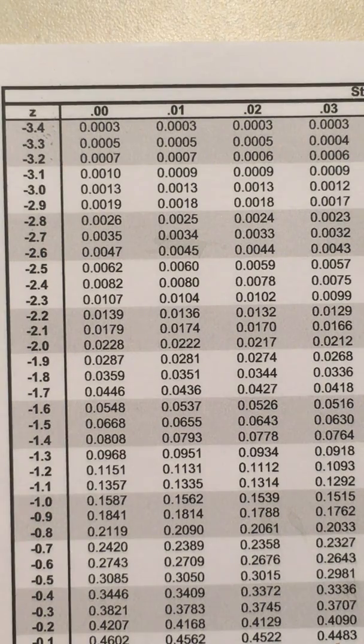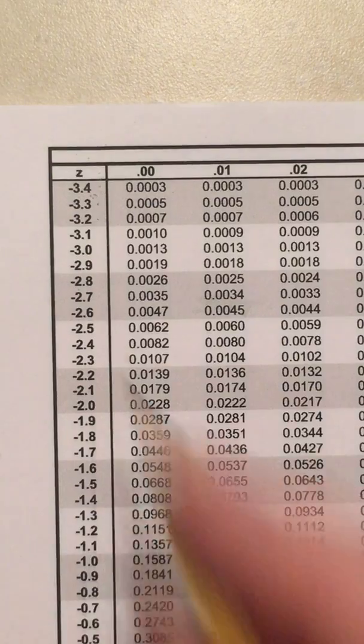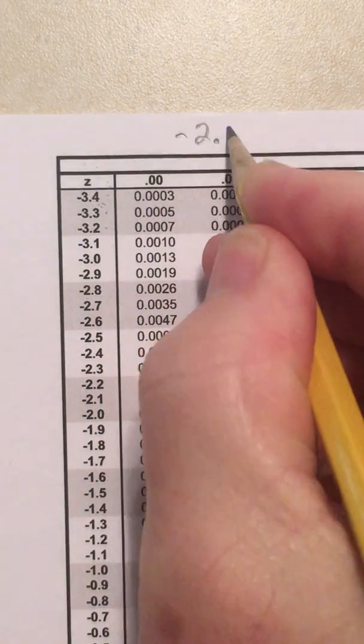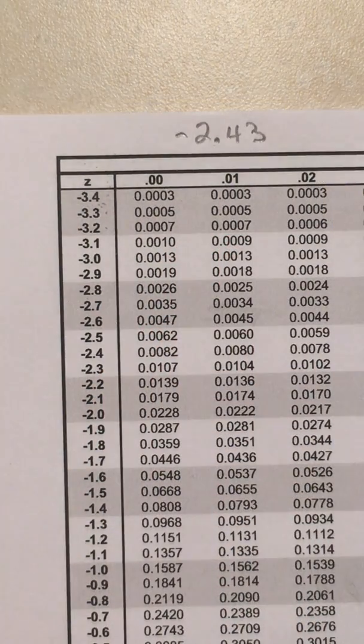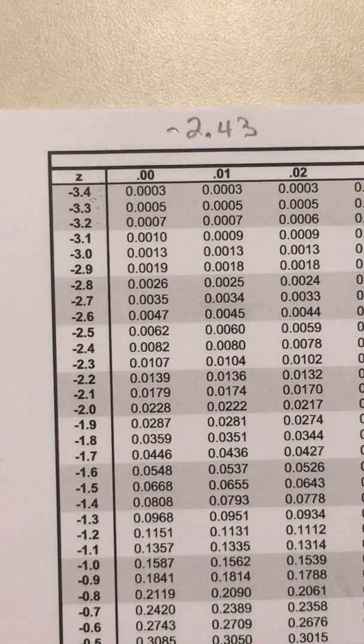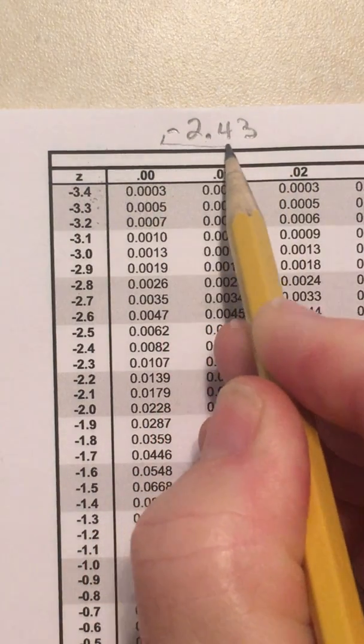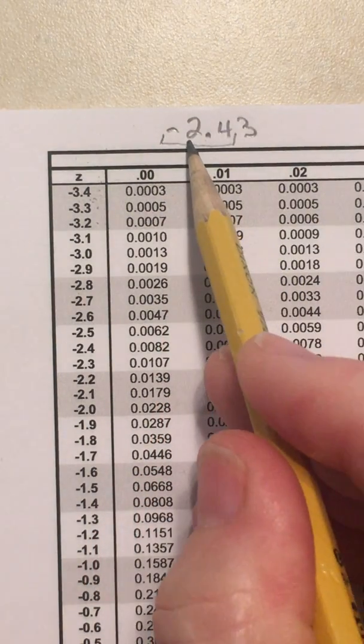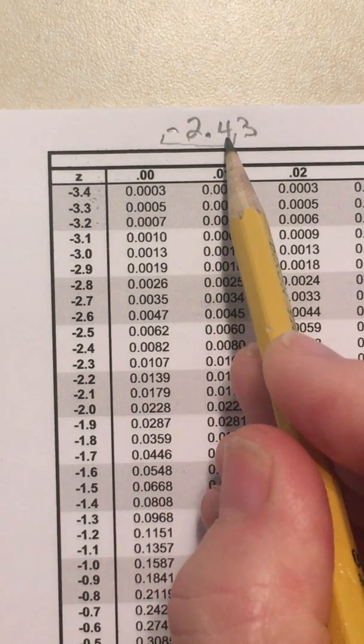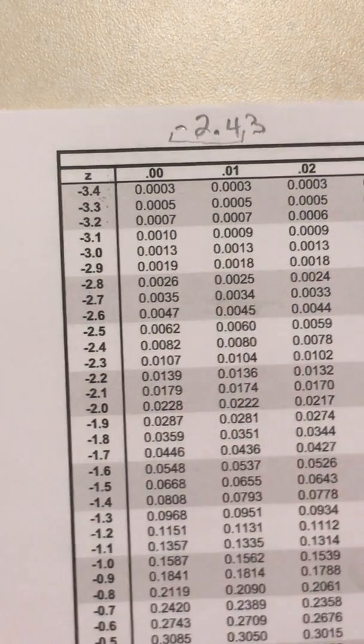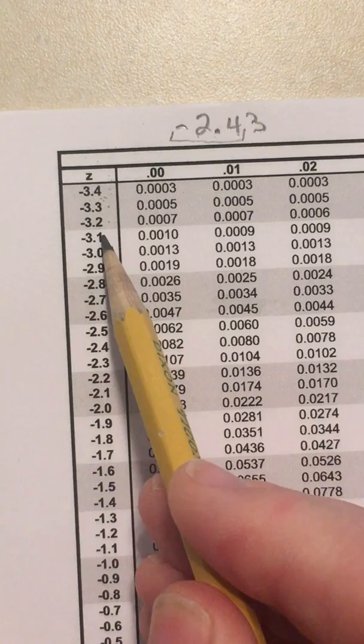Suppose our z-score is, let's say, negative 2.43. That's the z-score we have computed. Now we want to find the table value to which that corresponds. The first two values, the digit in front of the decimal and the digit immediately behind the decimal, are found in this first column.